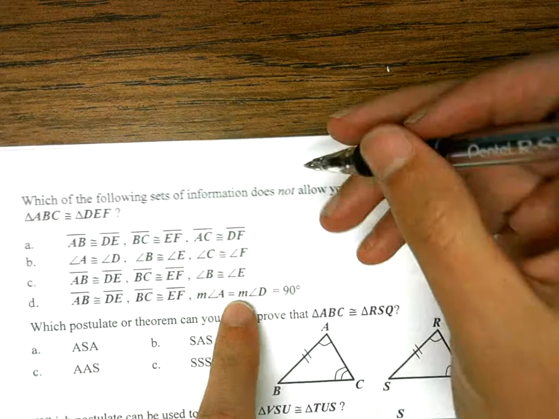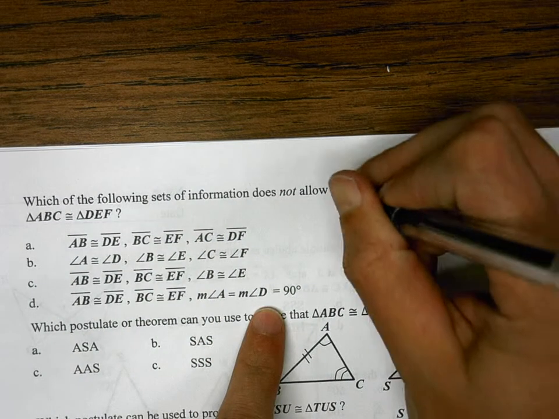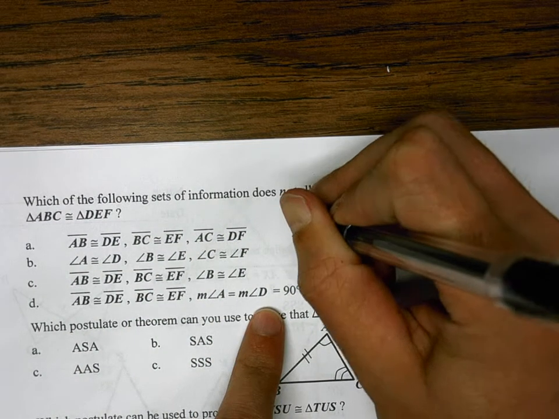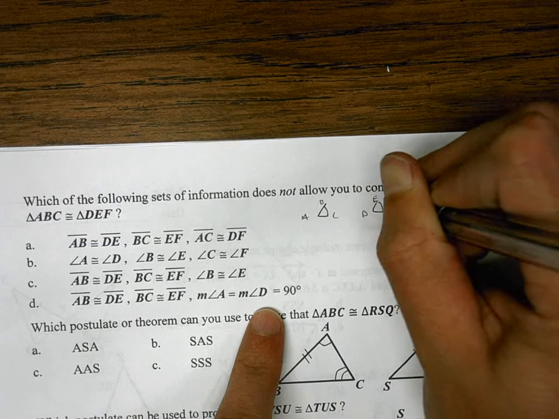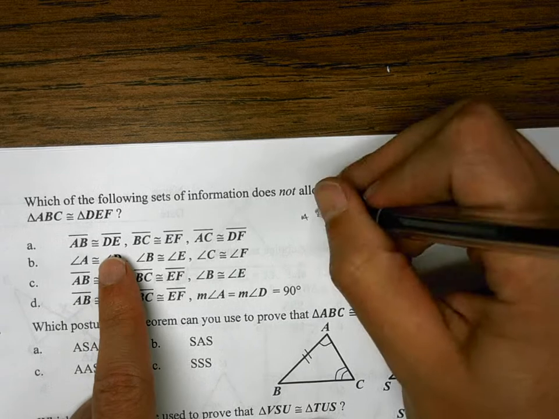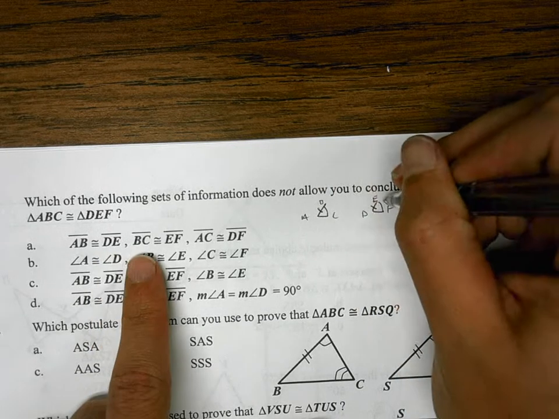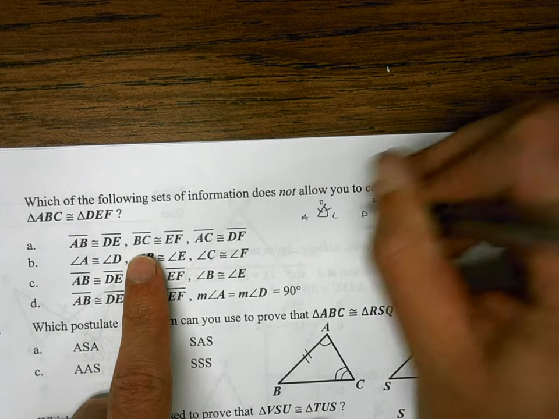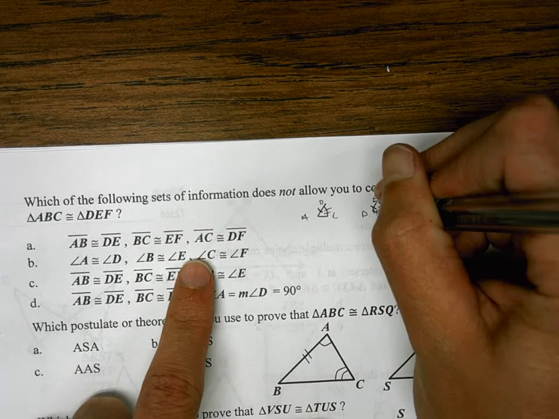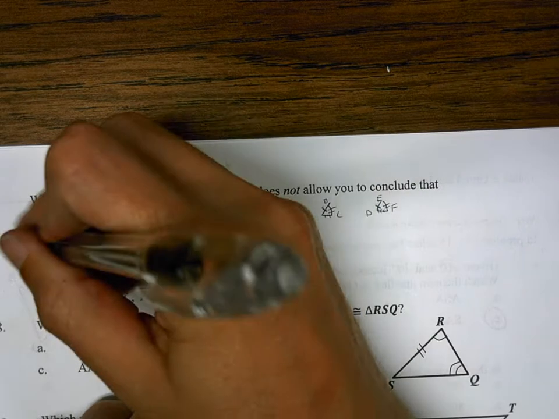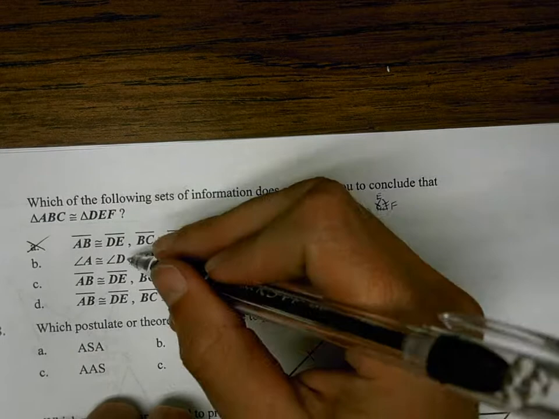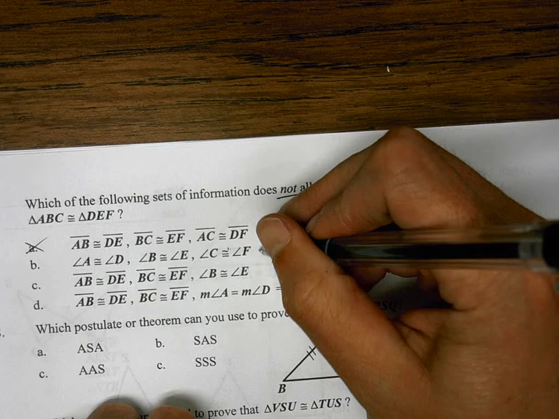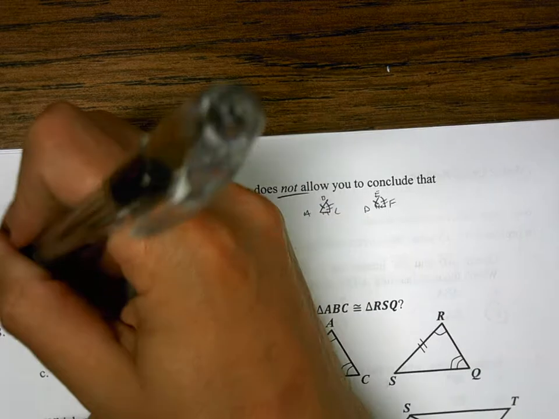Okay, next, 7. Which of the following sets of info says you cannot conclude? So let's draw a couple triangles. We're going to draw a few. A, B, C, D, E, F. So AB, DE, BC, EF, AC, DF, side, side, side. That one's fine. It says does not, so we want to figure out the ones that are bad. This has 3 angles. There is no such thing as angle, angle, angle. We don't have that. So it's B.